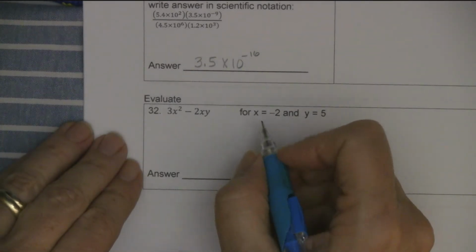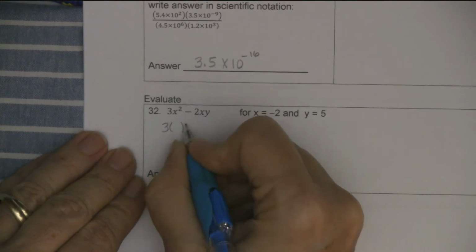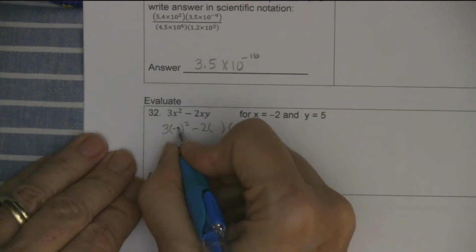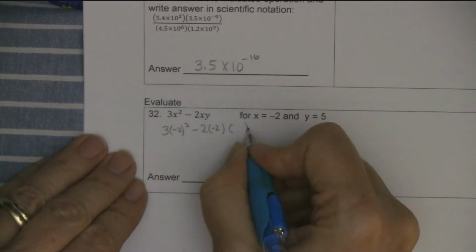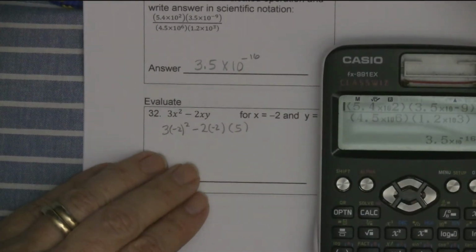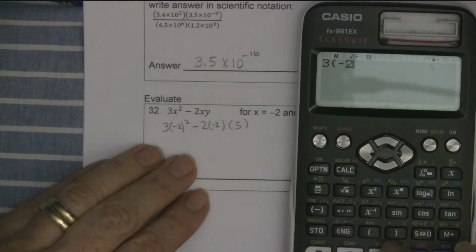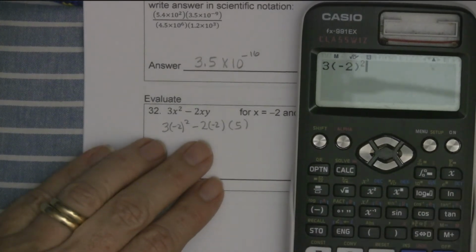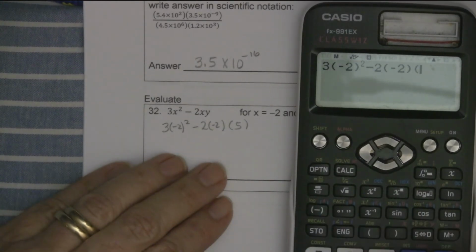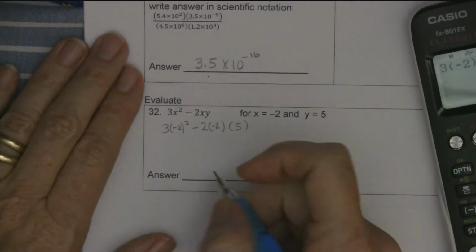So this is asking me to evaluate, to do some substitution. This is 3x squared minus 2xy. Negative 2 in for x, negative 2 in for x, 5 in for y. You can use your calculator after that. So this would be 3 times (negative 2) squared, minus 2 times (negative 2) times 5. That's 32.